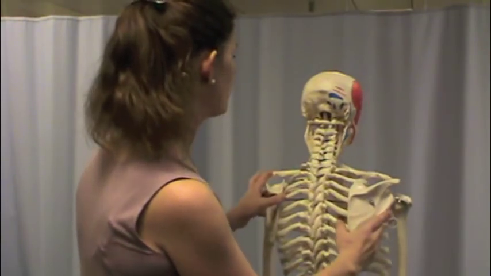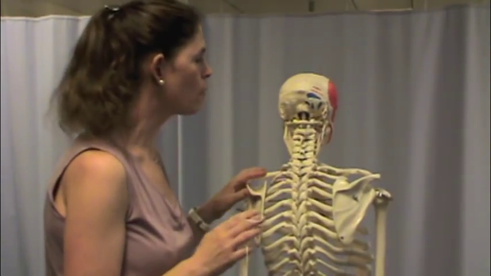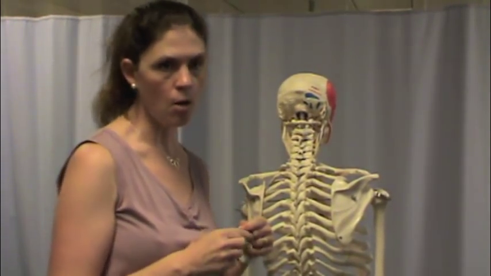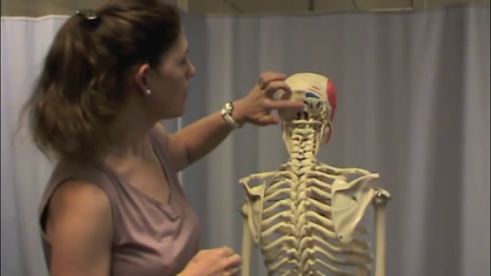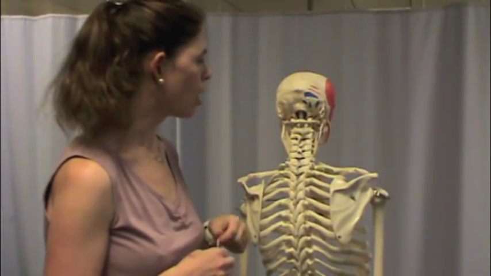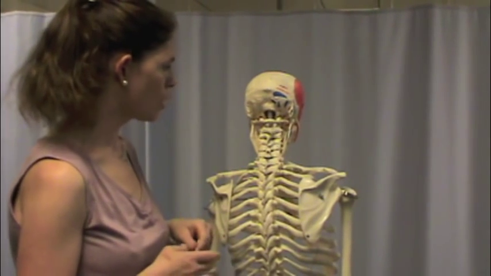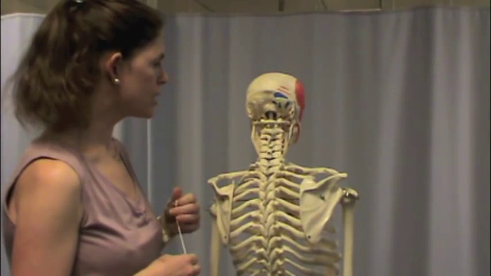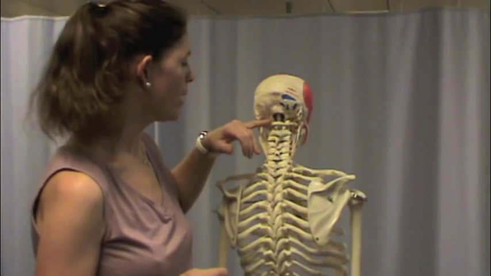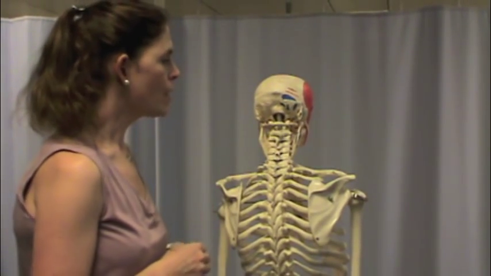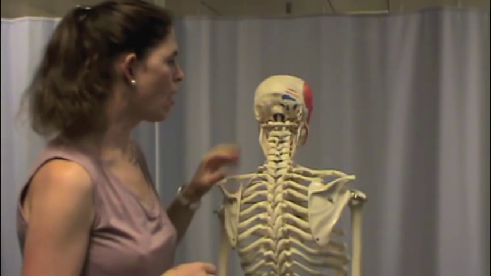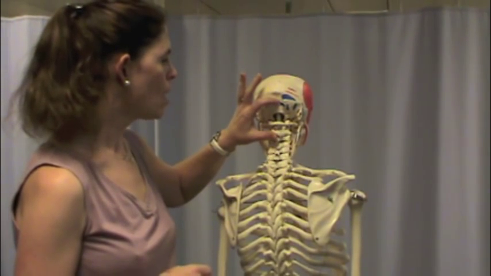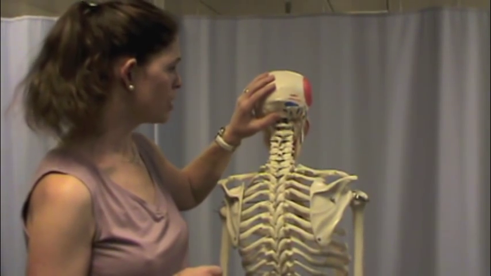The suboccipital muscles are a set of four muscles. So sub is below, occiput is this bone at the bottom of your head, and that's where they all are. They're four very small, very short muscles that all attach either to the atlas or the axis. The thing to remember with them is that they're all going to rock the head back into extension.